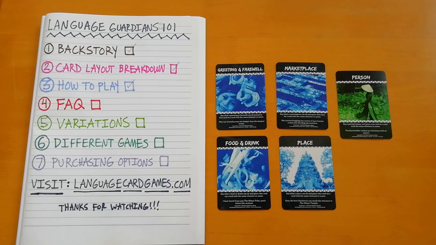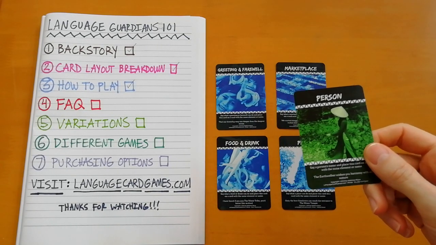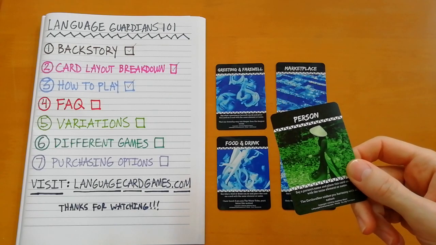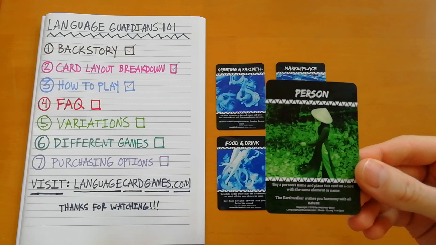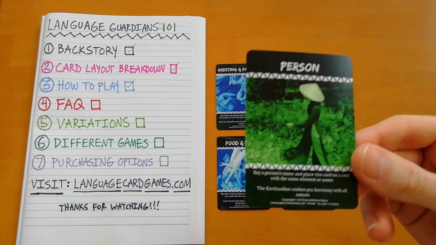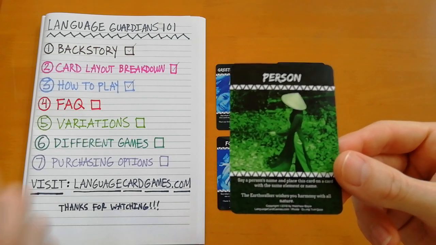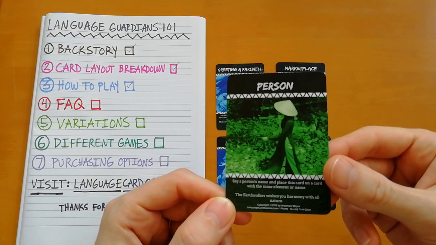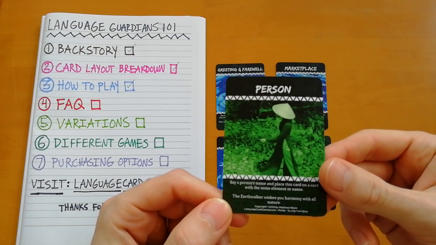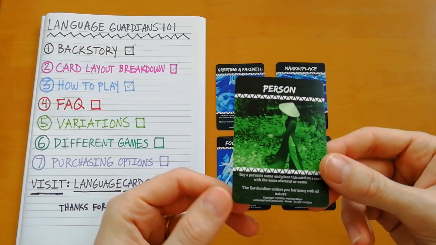And then this card here is a good illustration of how sometimes people argue with each other over what they can say. Just make some house rules. Don't worry about it too much. This one says, say a person's name. Some people think, oh, we have to say a person's name, like Matthew. And some people say, no, it means like a person's job. Both are okay. Maybe you can allow both in this game.